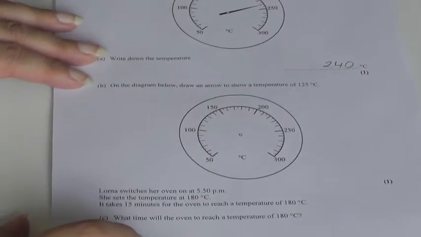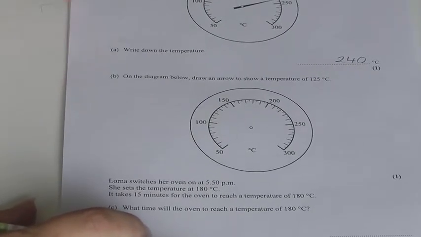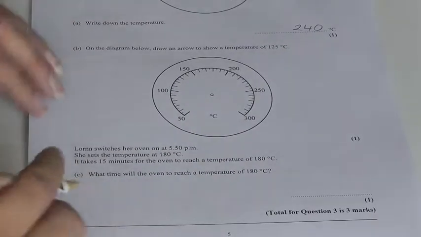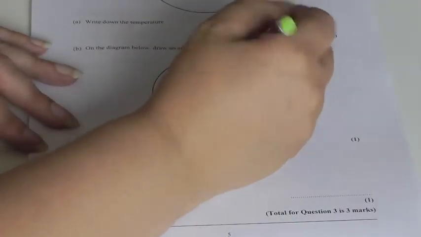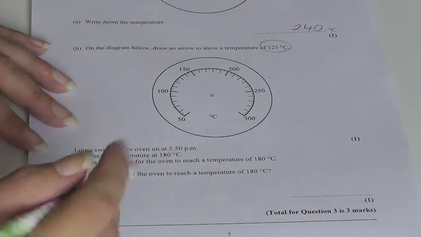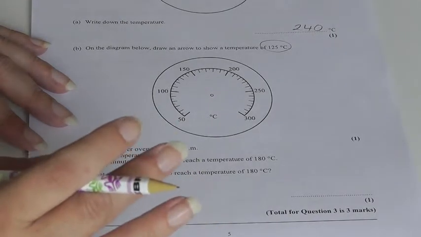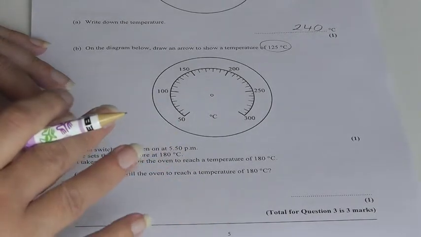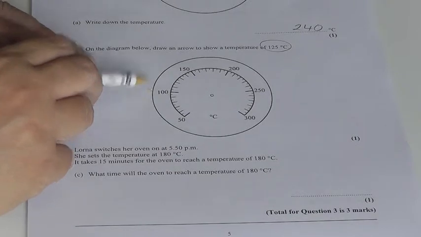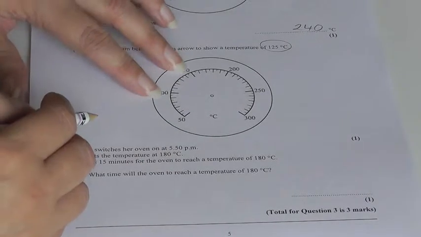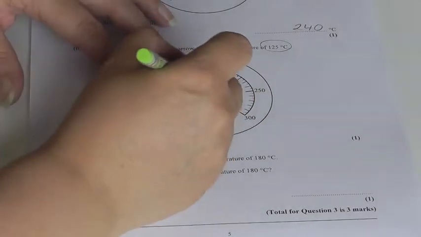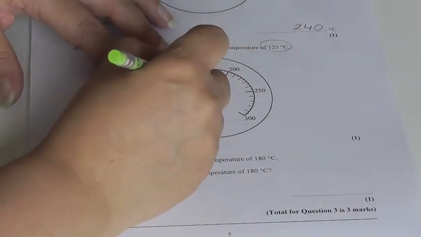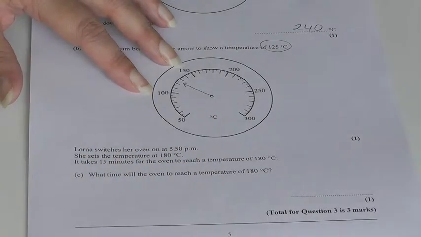For part B of the question, you are asked to mark on this diagram a temperature of 125. So first of all, look for 2 numbers on the dial that it lies between. Those numbers are 100 and 150. And of course 125 is halfway between those numbers, so you need to draw an arrow that points halfway between.